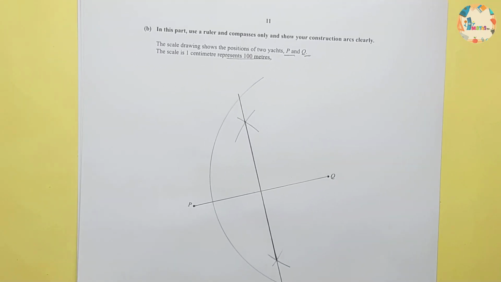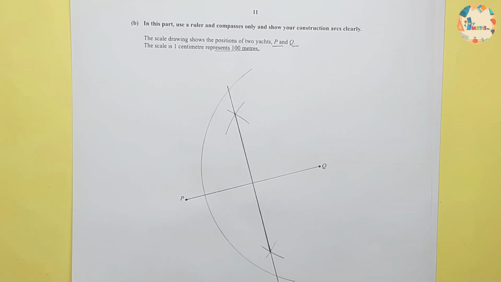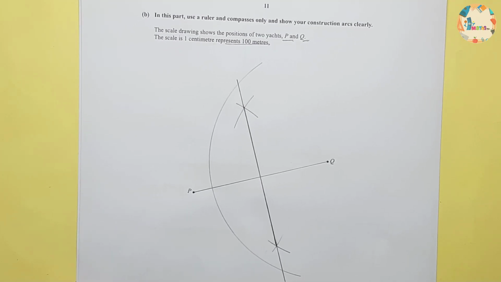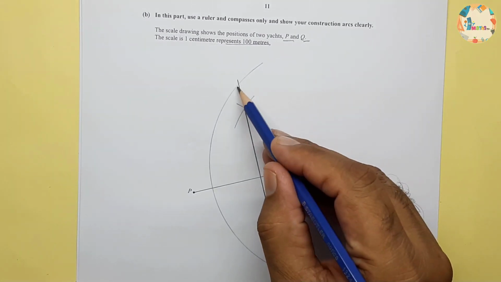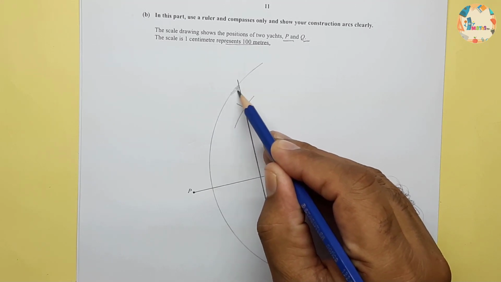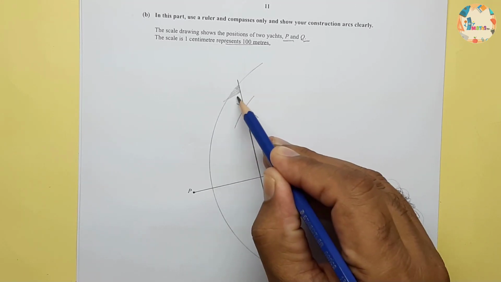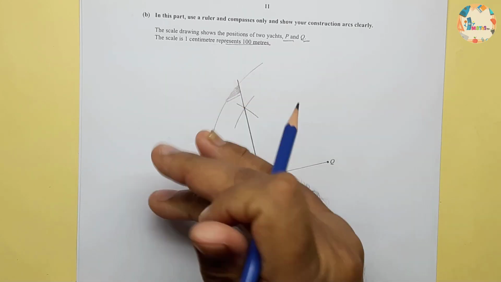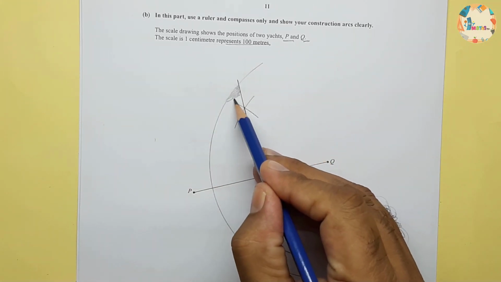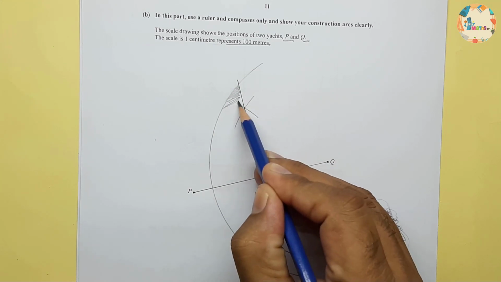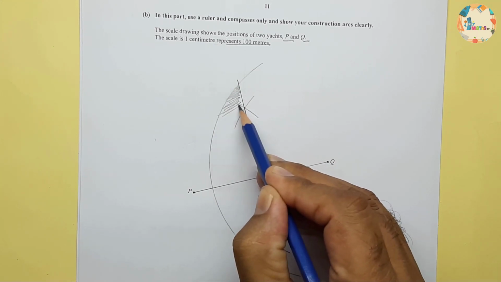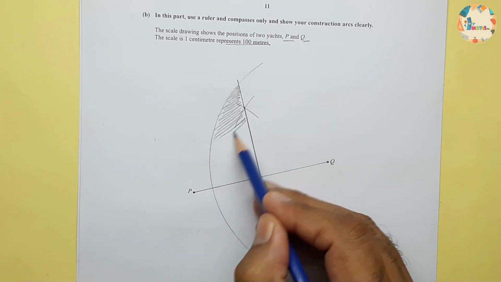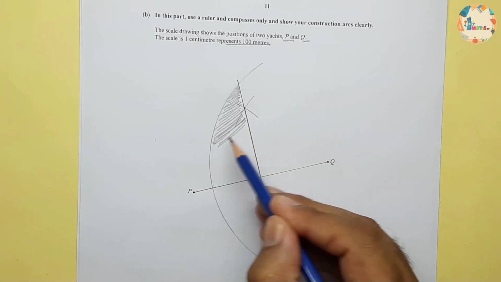So we can construct this over here, and now we will be shading. This is the part which we have to shade. So this is closer than this, so shading part should not go outside. So we can shade this side. Hopefully you are understanding this question as well.